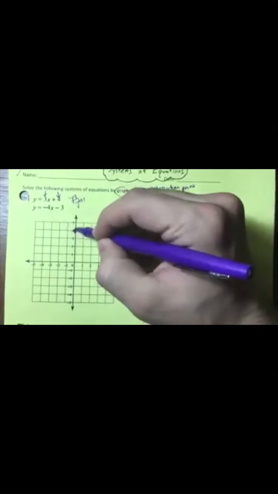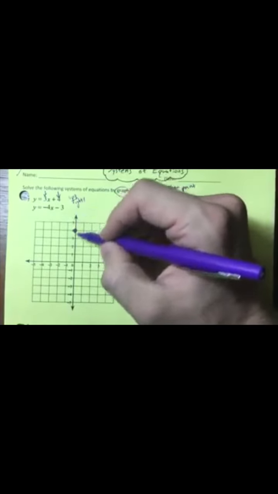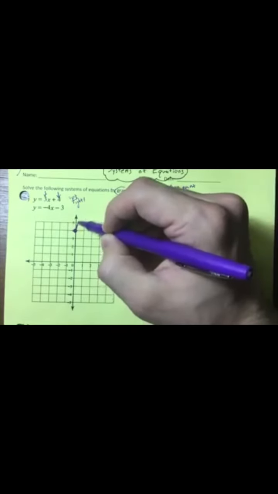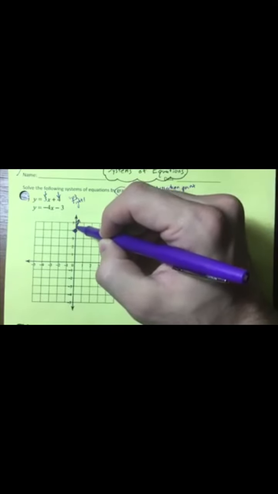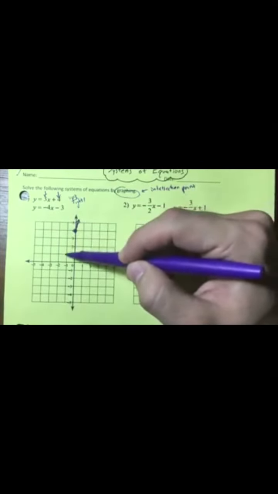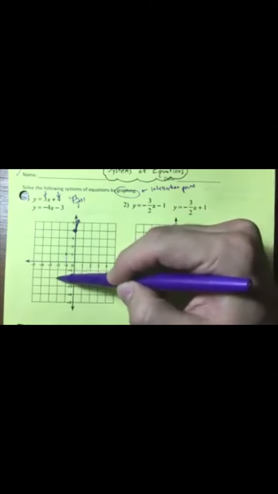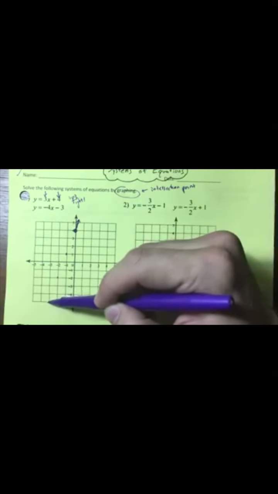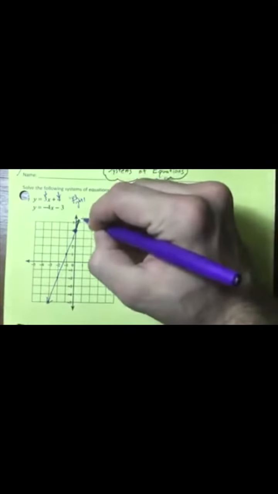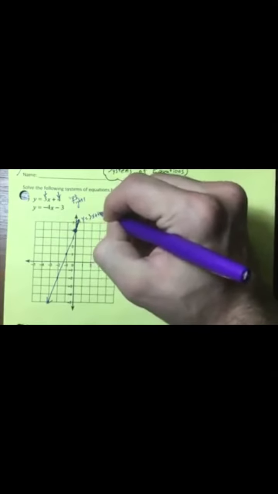Now you can see here we can't really go up 3 and right 1 because that'll take us off our graph. So it's going to go some direction that way, but we can go backwards. So if we're going up 3 and right 1, we can work backwards and go down 3 and left 1. And then keep doing that to draw this first line. So this is the equation y equals 3x plus 4. Now we have to graph the second one.